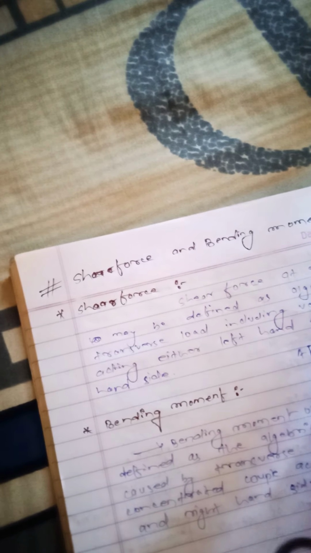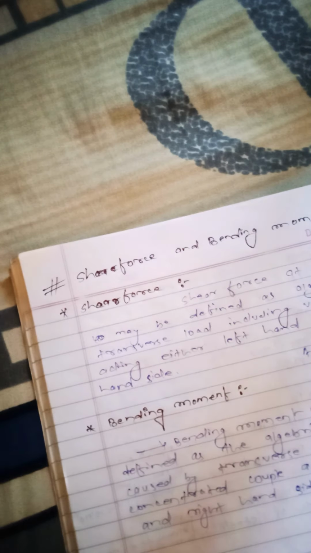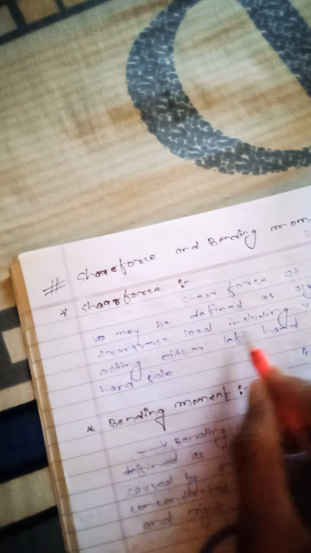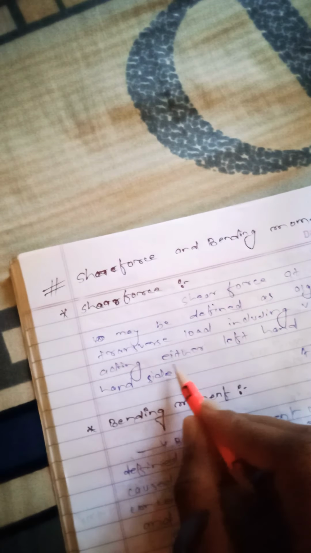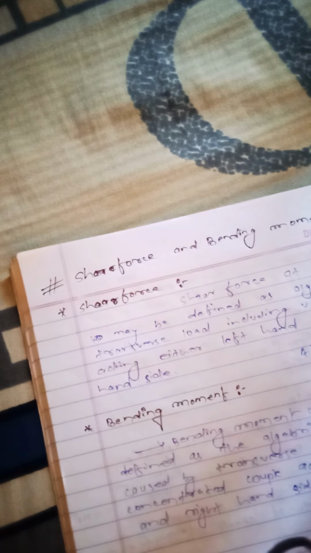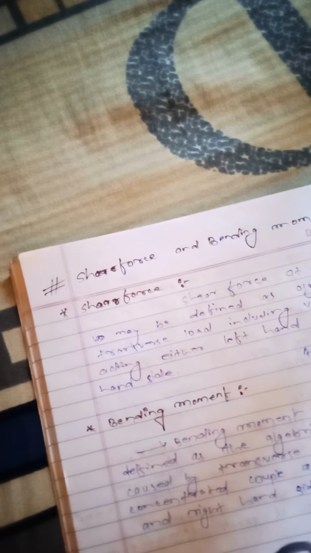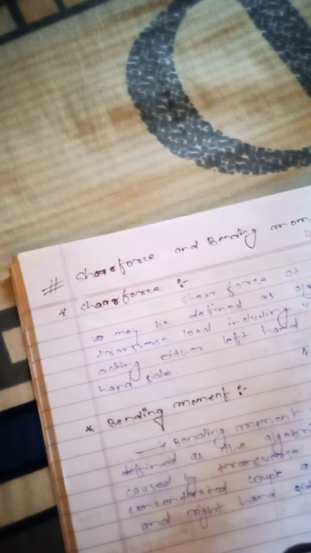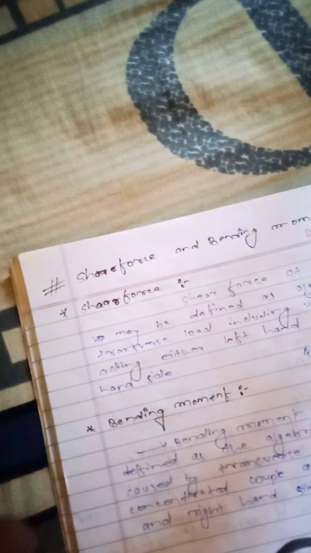Shear force at any section of a beam may be defined as the algebraic sum of transverse load, including vertical reaction, on either the left-hand side or the right-hand side. It means the algebraic sum of all the vertical loads acting on the beam and the reactions acting due to these vertical loads. The sum of all these loads and vertical reactions together is known as shear force.